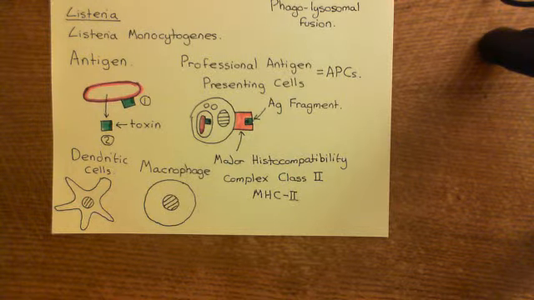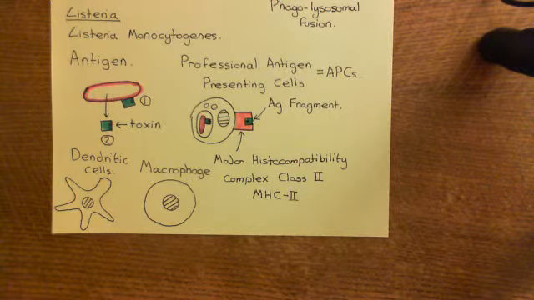Okay, so let's just quickly talk about what the difference between a normal antigen presenting cell and a professional antigen presenting cell is. So basically all cells in your body which are nucleated can present antigens.